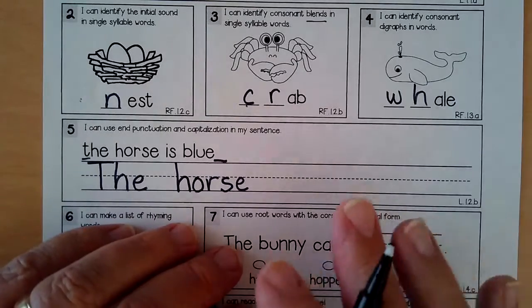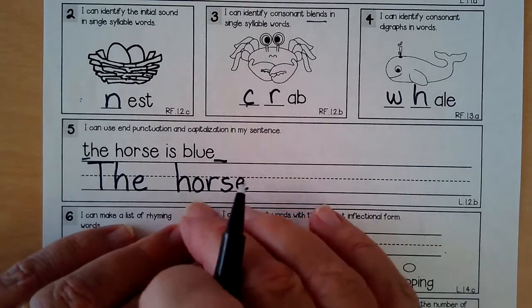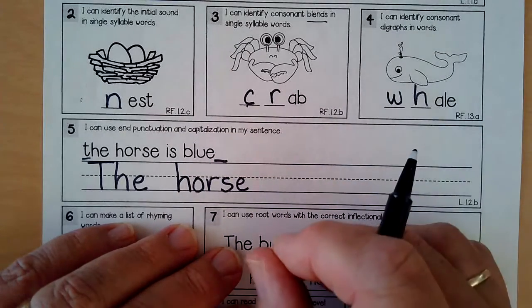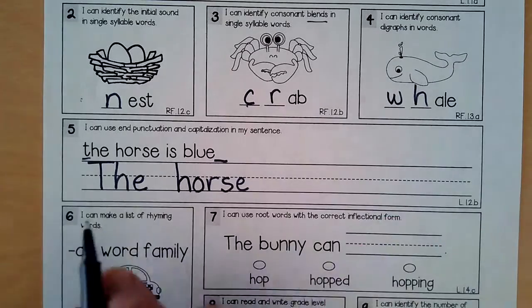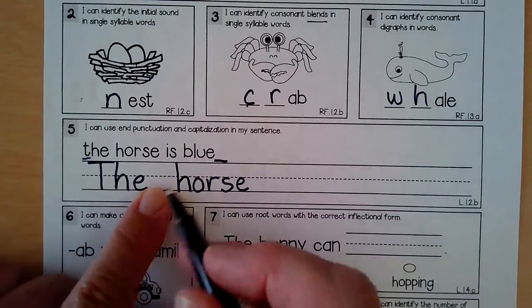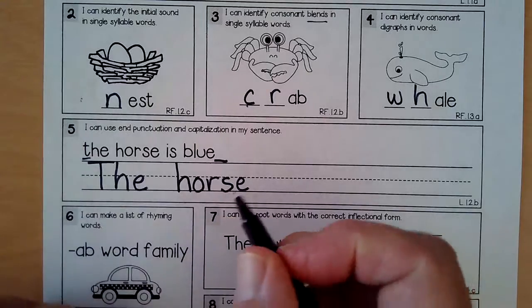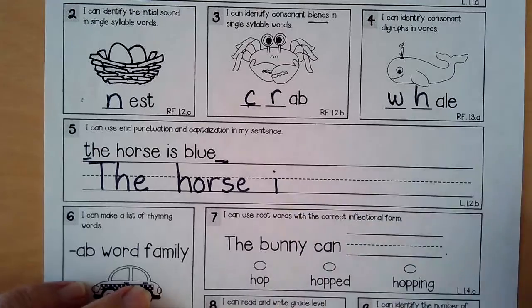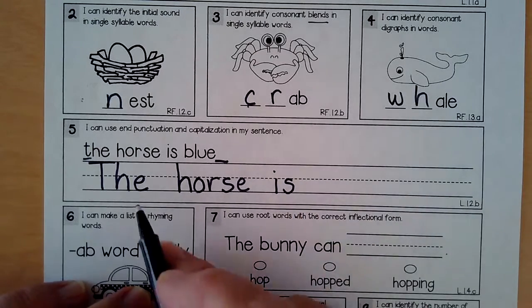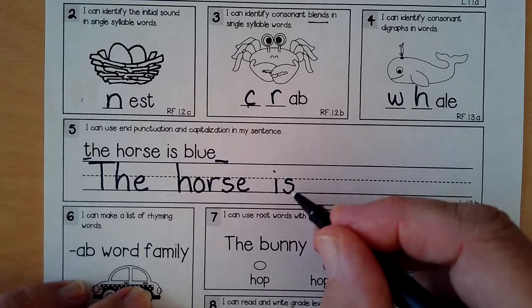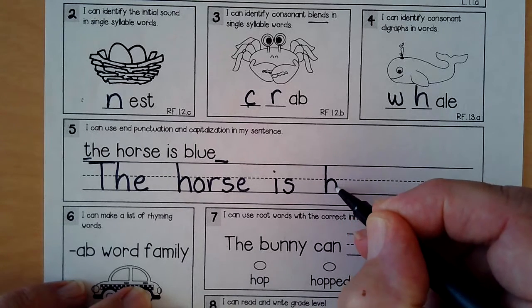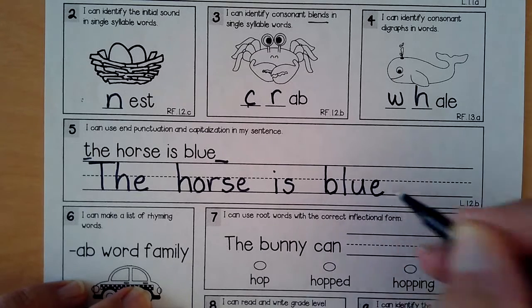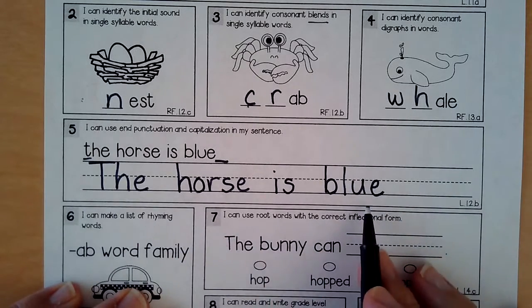Remember, boys and girls, you have the control. If I'm going too fast, then you can slow it down, you can pause it, catch up to me, and then turn it back on. The horse is. Now, I already know that this is how much space I want to have, so I'm going to put that much space here and write the next letter, I, S. The horse is, and then another space, B, L, U, E. The horse is blue.